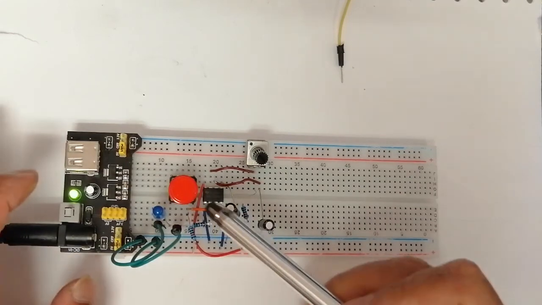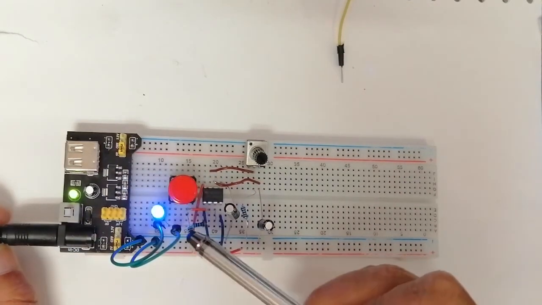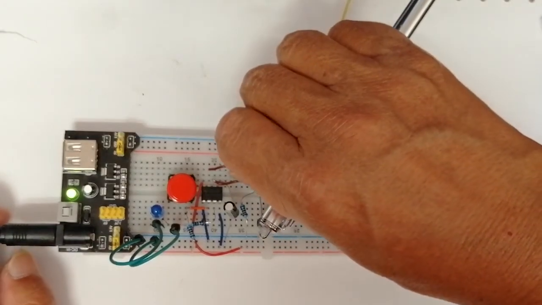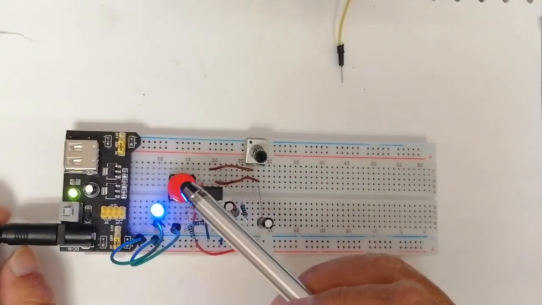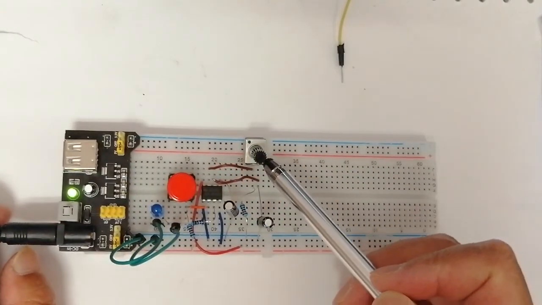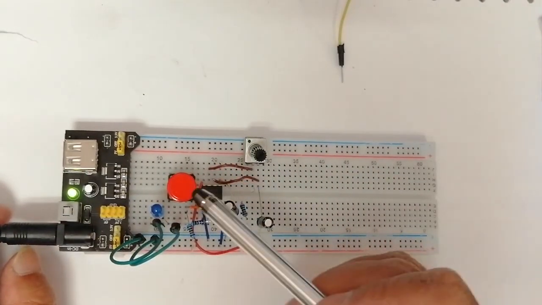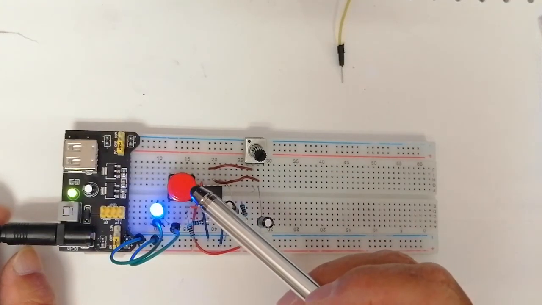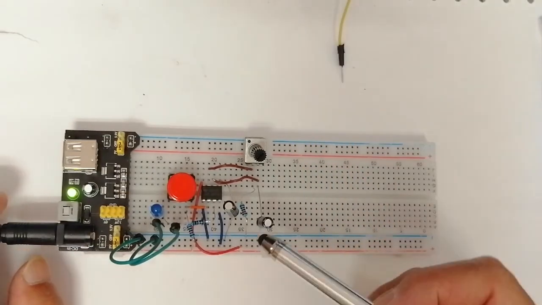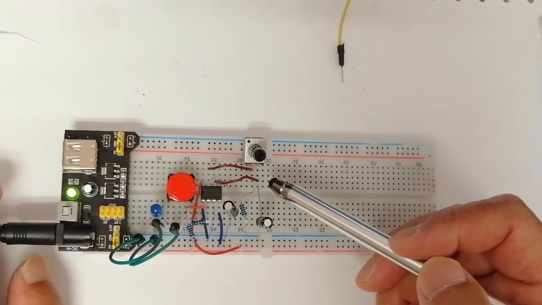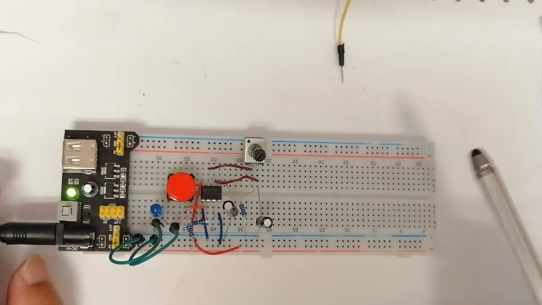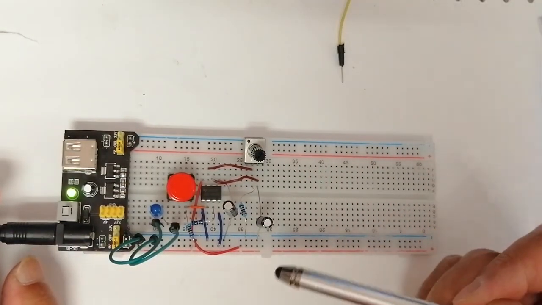Okay, so let's see what happens. A little bit longer, right? Let's see. 1, increase the resistor to discharge. 1, 2, 3. Now what makes the difference is that the discharge will have a trailing edge. The trailing edge now discharges gradually in this configuration.